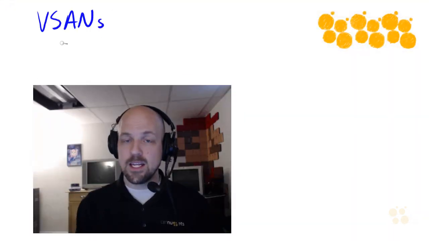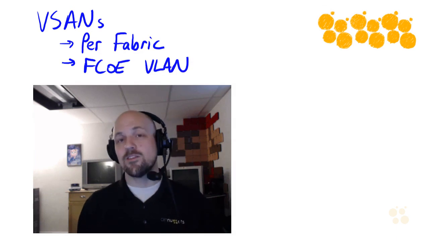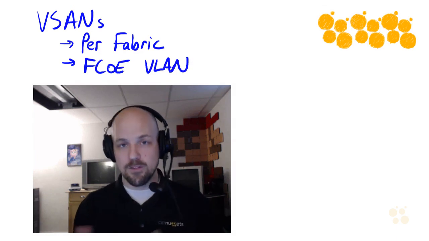When creating VSANs, we want to make sure that we use different VSAN IDs for the two different fabrics. We also have to map each VSAN ID to an FCoE VLAN, because even if we're not using FCoE in our environment, UCS uses FCoE southbound of the fabric interconnects.